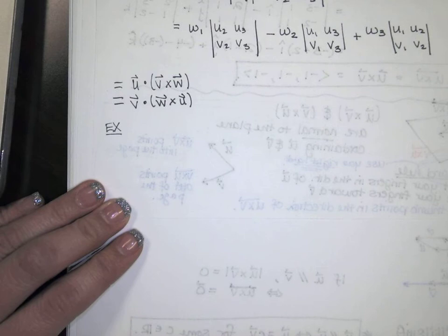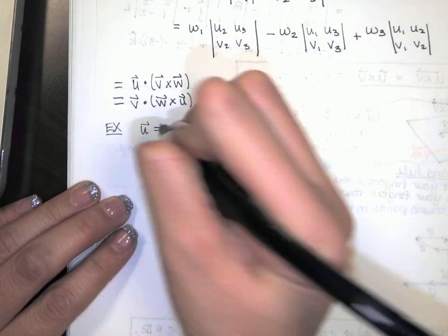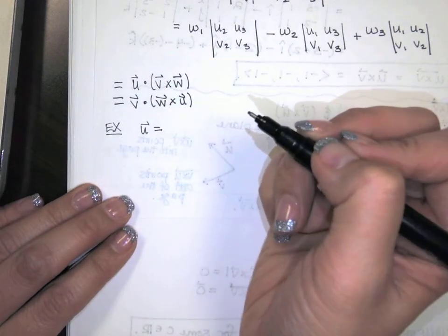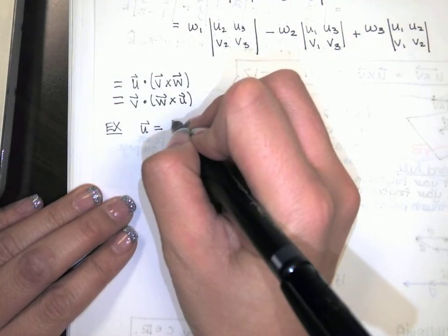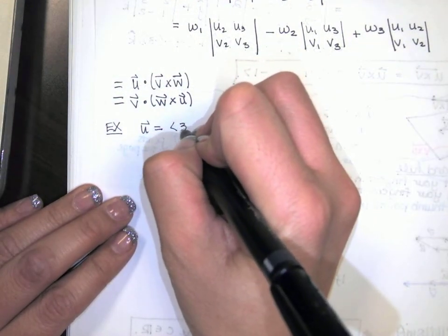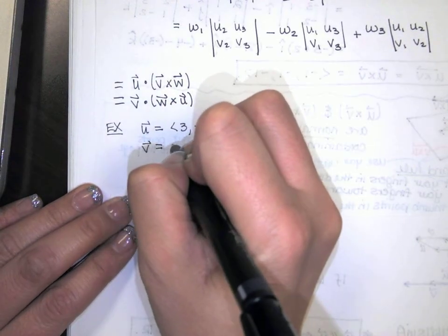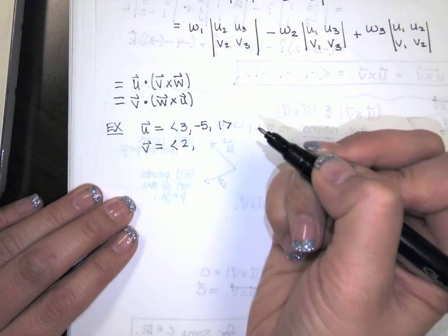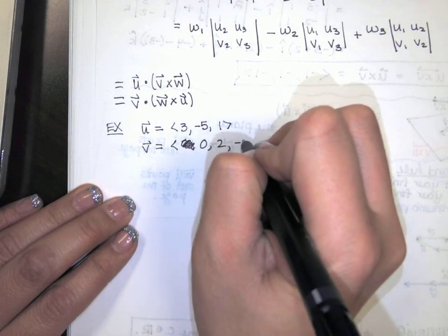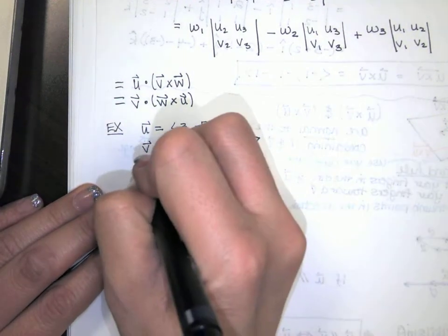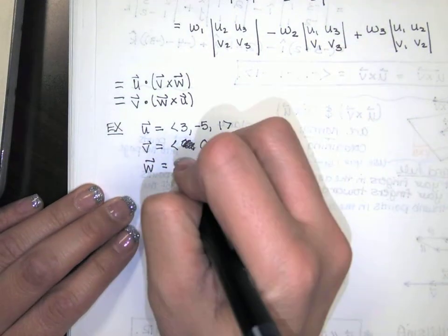So let's say I have a parallelepiped with adjacent sides given by the vectors U, V, and W. U has components 3, -5, and 1. V has components 2, 0, and -2. And W has components 3, 1, and 1.